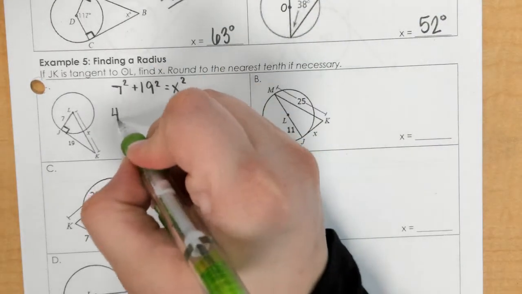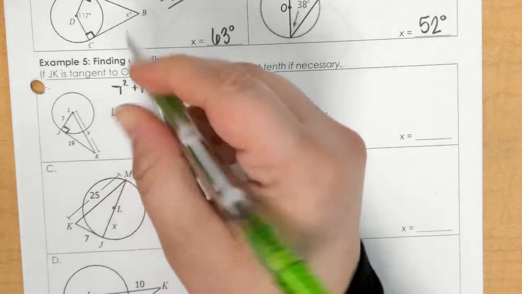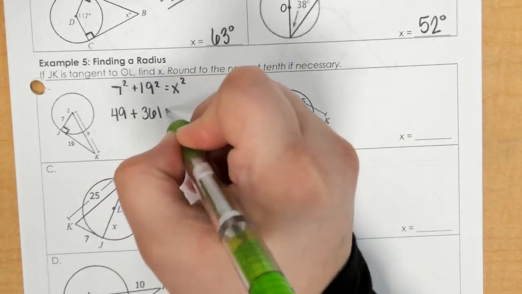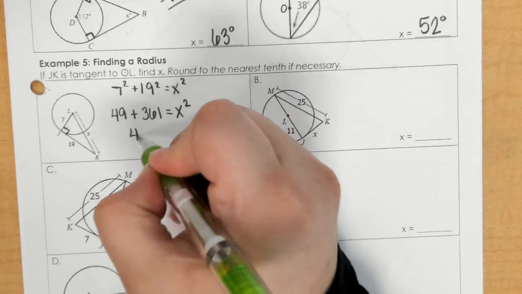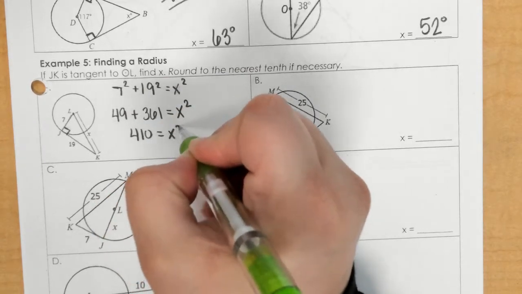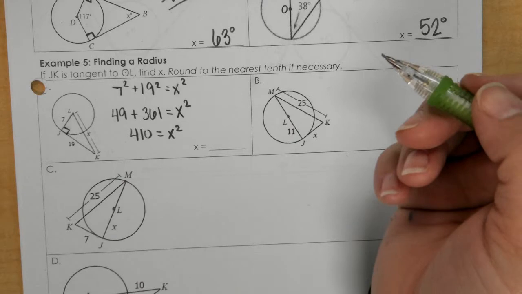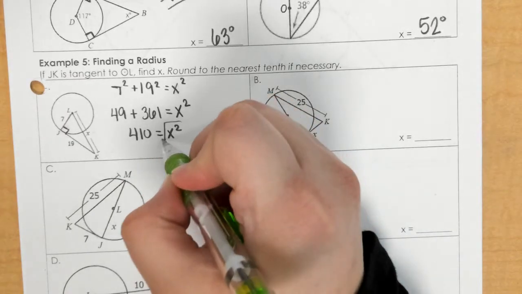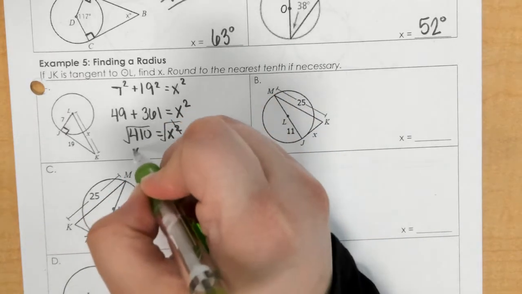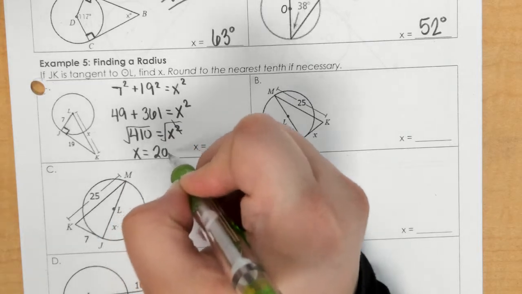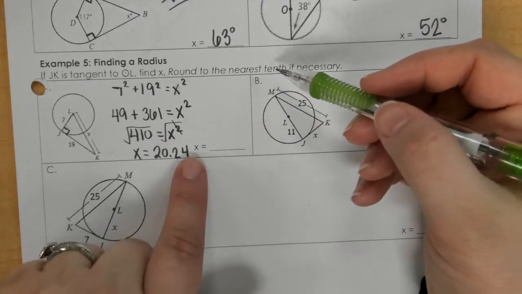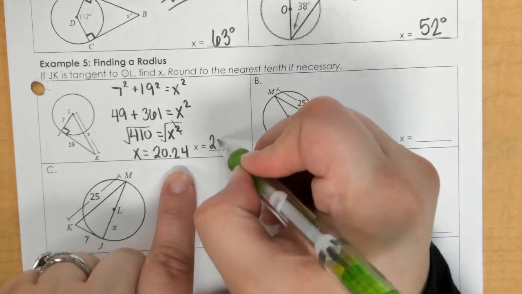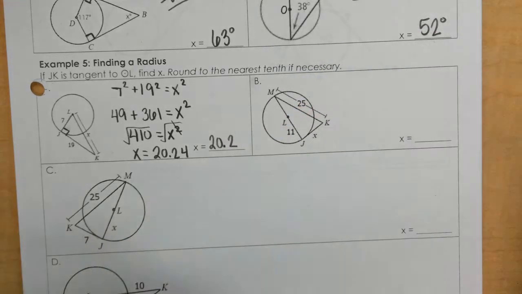So we've got 49 plus 361. If I add these together, we get 410. And then the square root of that is 20.24. And it does say to round to the nearest tenth, so the 4 makes the 2 stay the same. So we're going to go with 20.2.